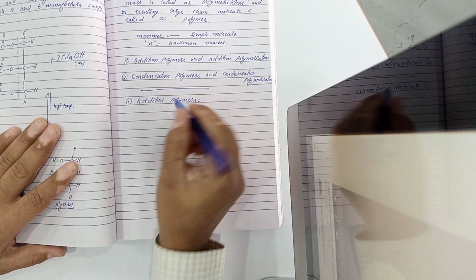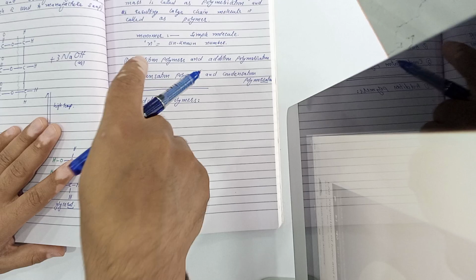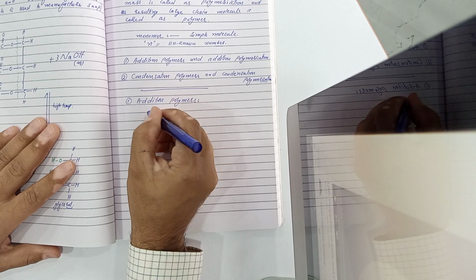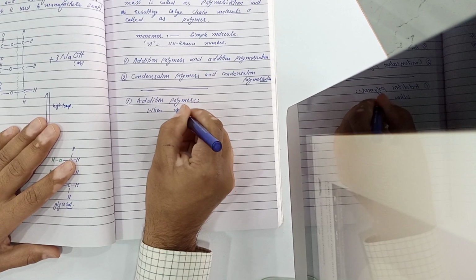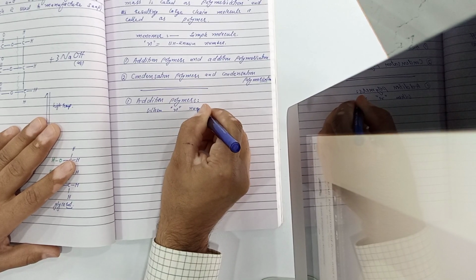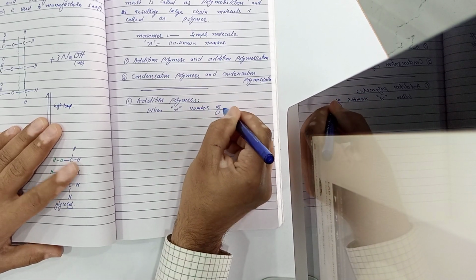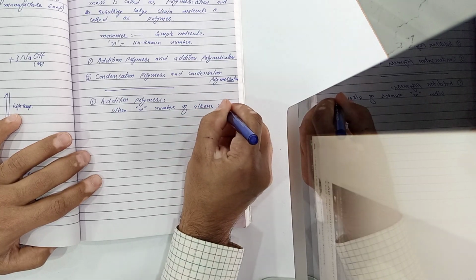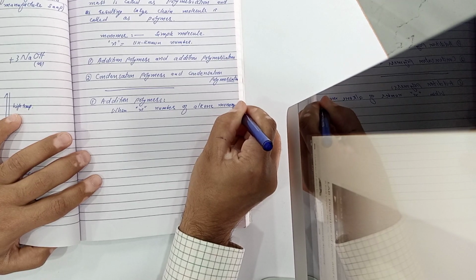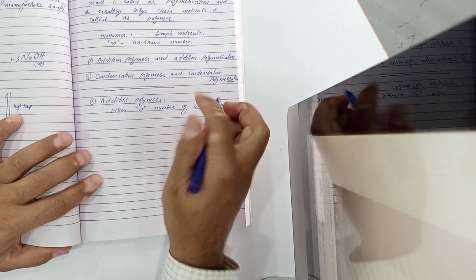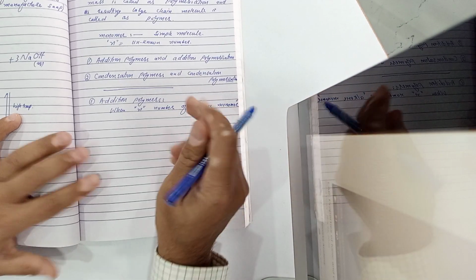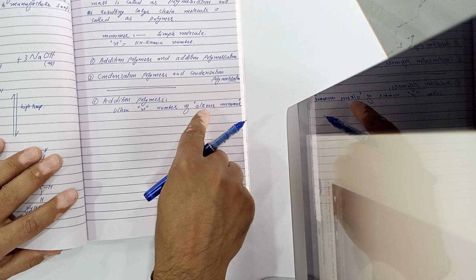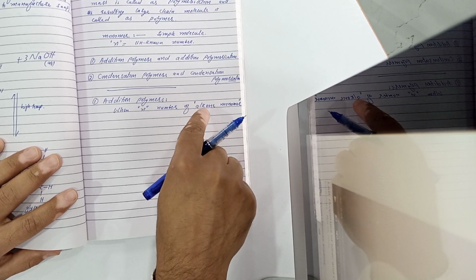What are addition polymers? We have to define it once more, but in terms of addition polymers. We can say when n number of alkene monomers, only alkene monomers, are combining. Alkene means all those hydrocarbons which contain at least one carbon to carbon double covalent bond.